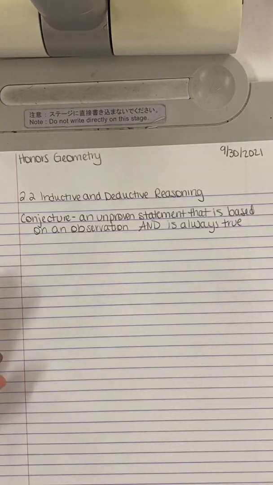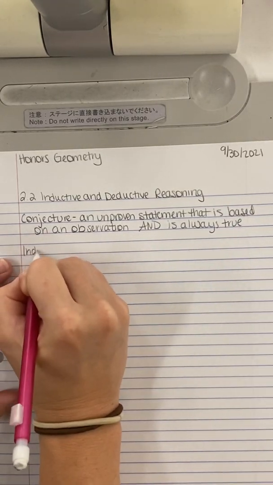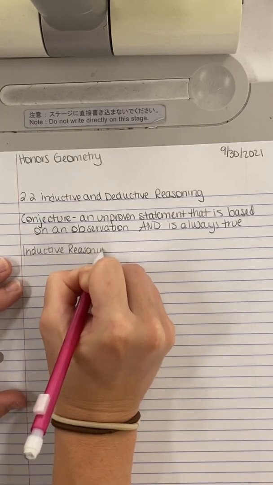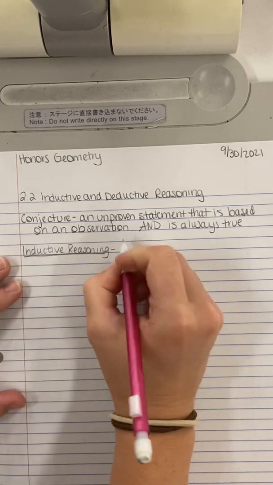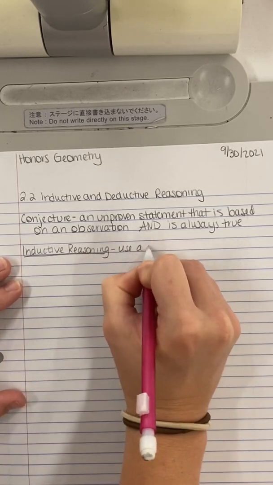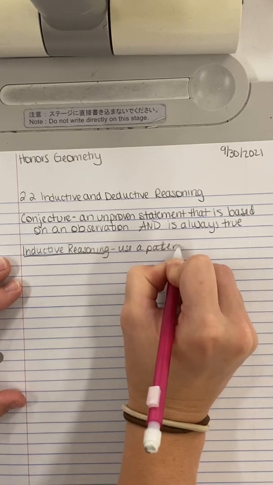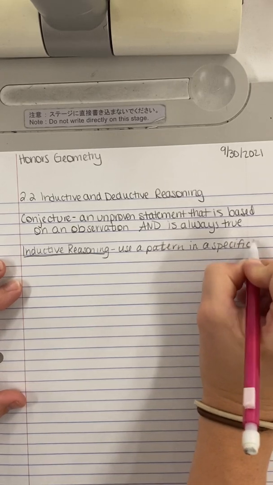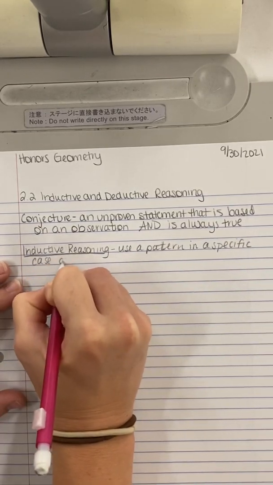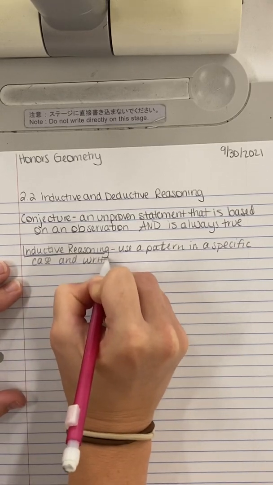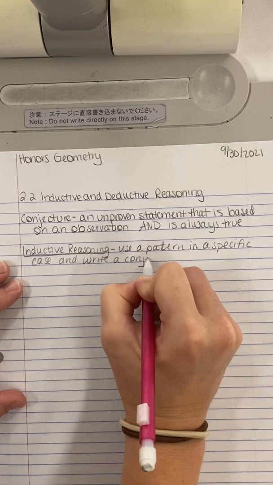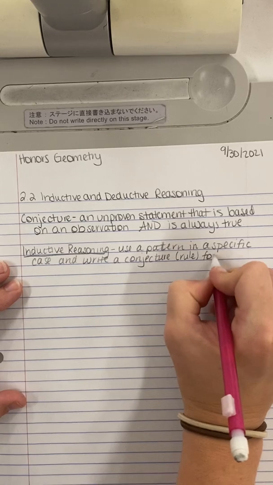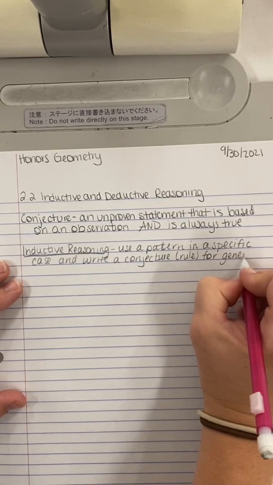Okay, so we're going to start off with inductive reasoning. Inductive reasoning uses a pattern in a specific case and writes a conjecture, or a rule, for a general case.